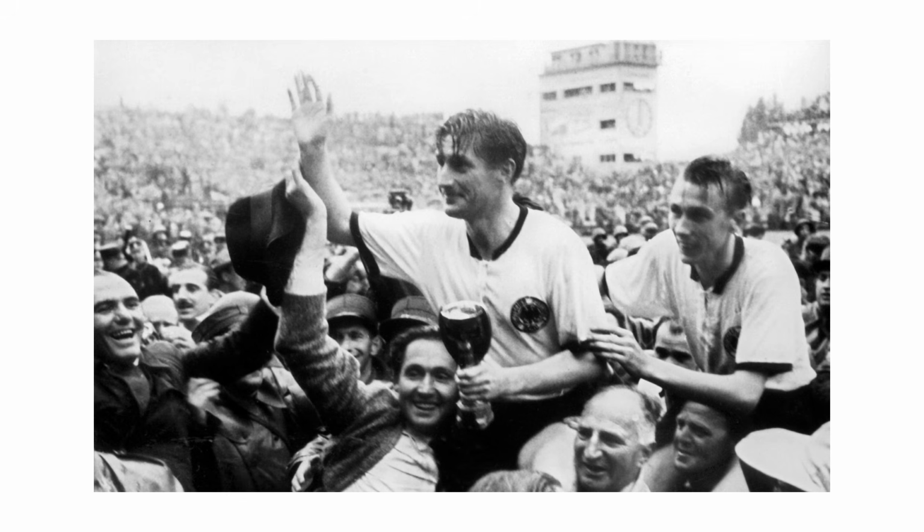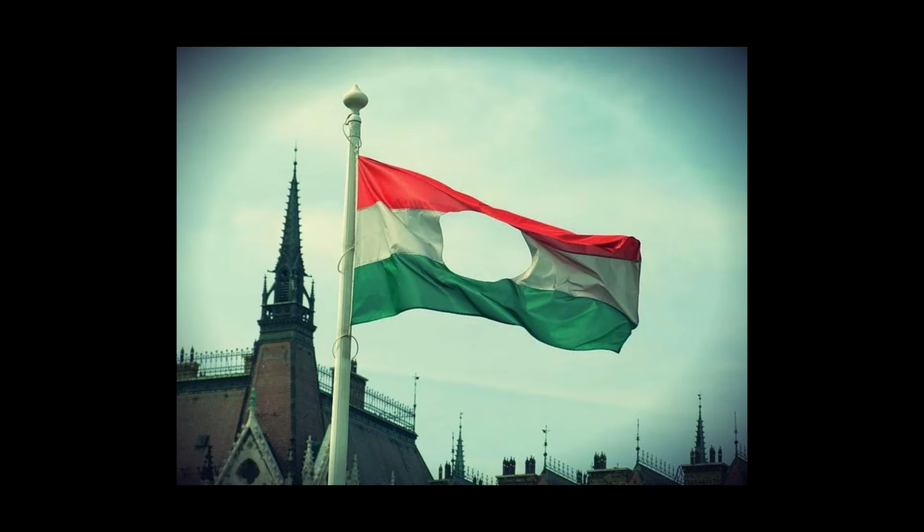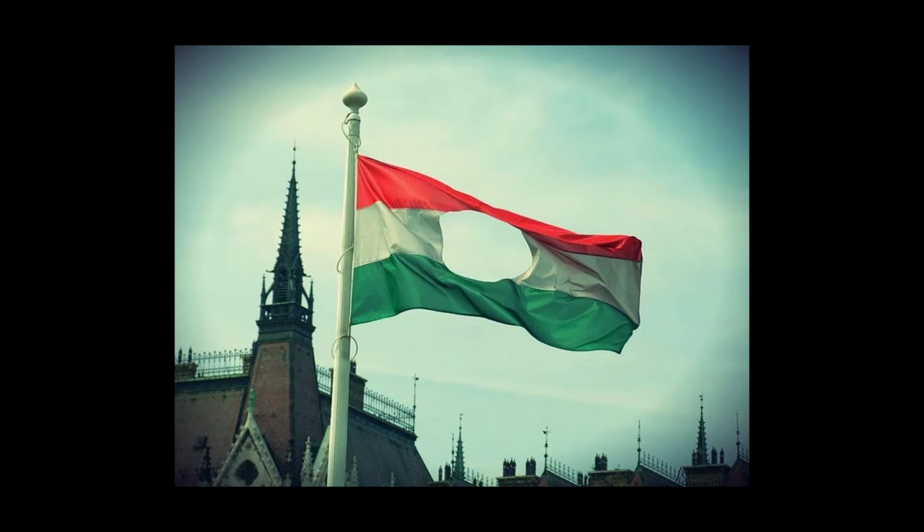With the final whistle, West Germany won, ending Hungary's unbeaten run and subsequently Hungary's golden team, which basically ended with the 1956 Hungarian uprising and many players fleeing the country.